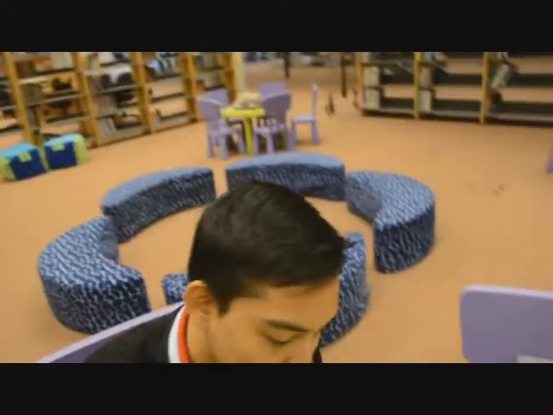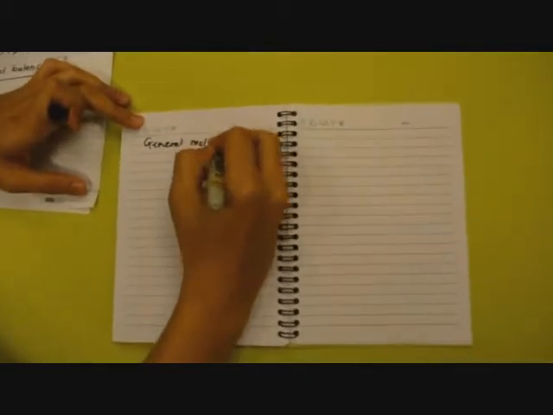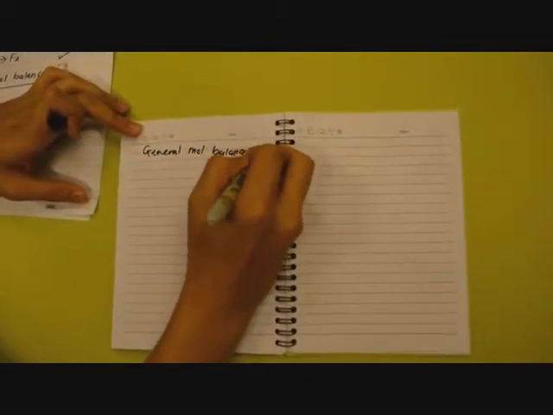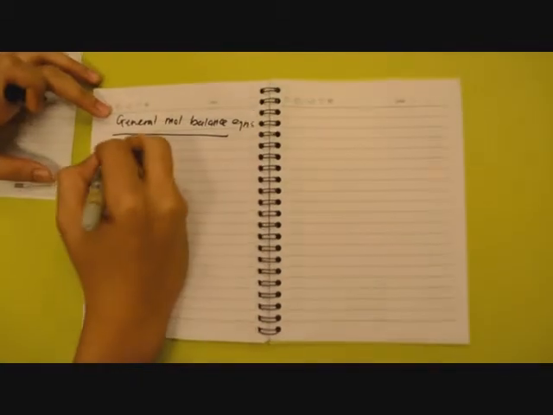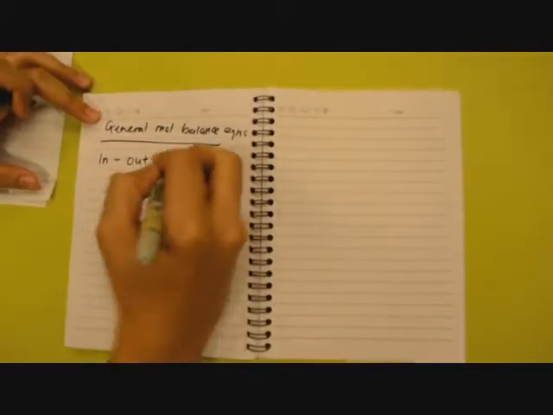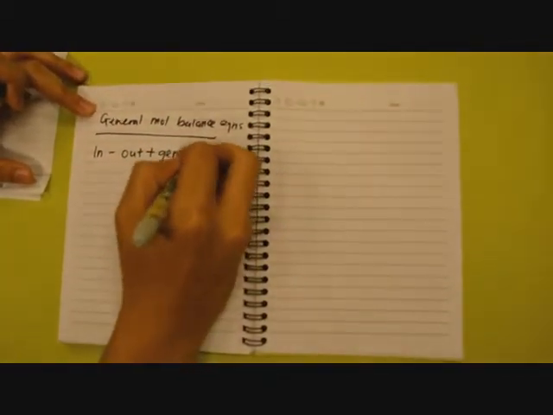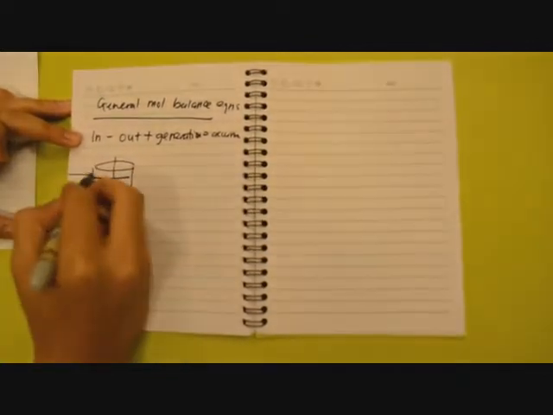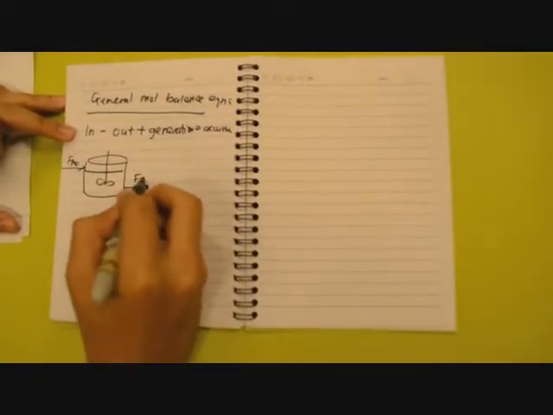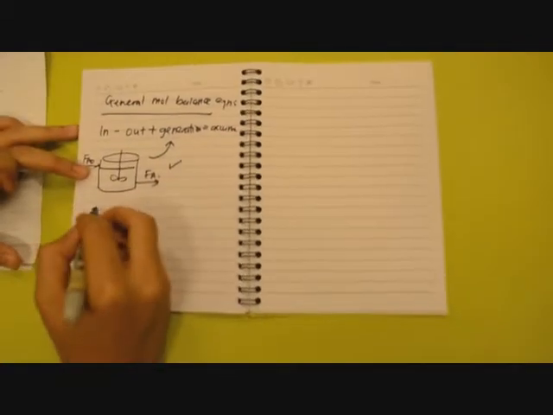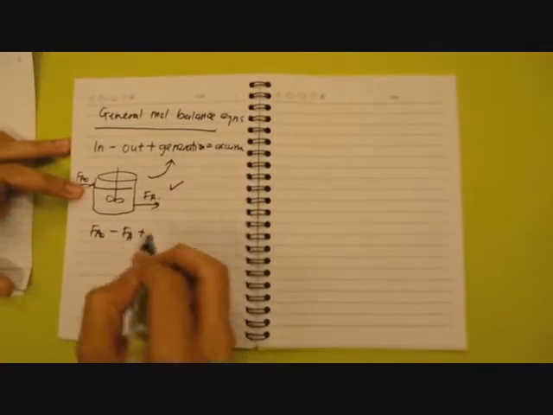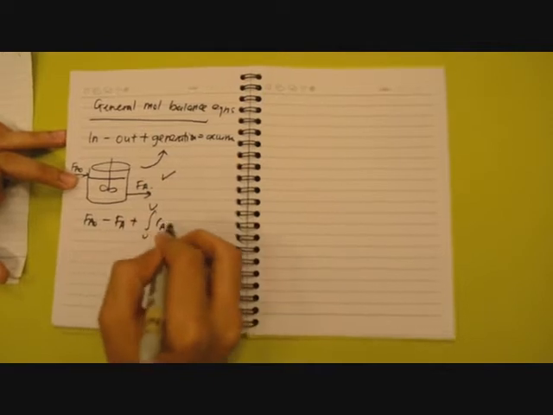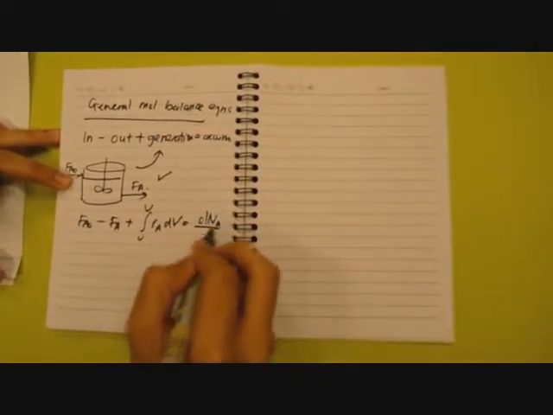For CSTR, the general mole balance equation looks like: in minus out plus generation equals accumulation. If you remember the diagram of our CSTR, you have your tank, your impeller, your stirrer, and then an inflow of FA0, and the outflow is FA. So we take this into the equation: FA0 minus FA plus generation, the integral from 0 to V of RA dV, equals dNA over dt.